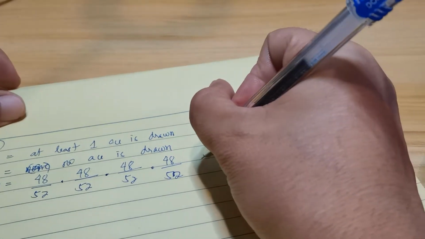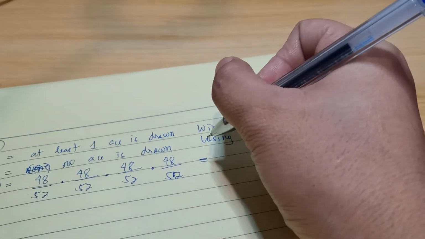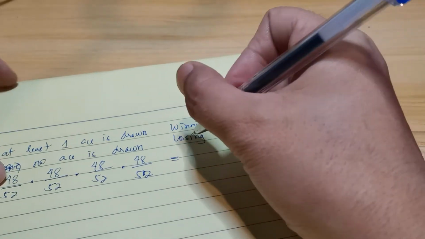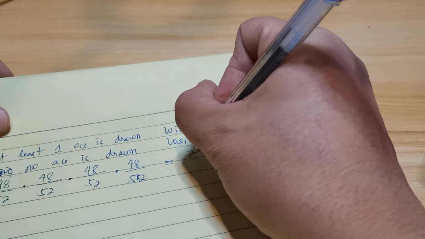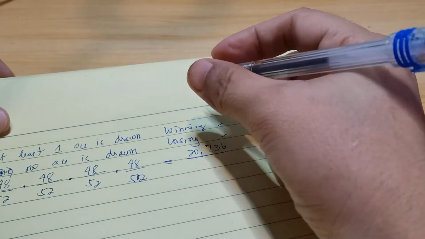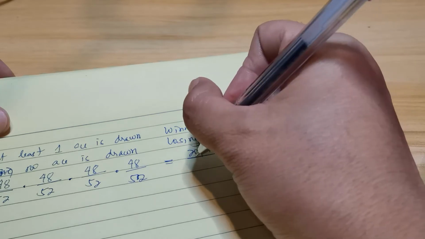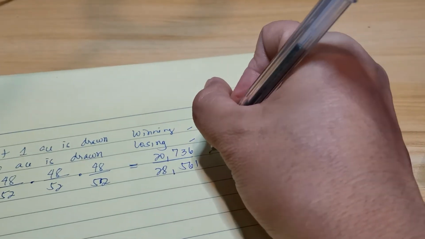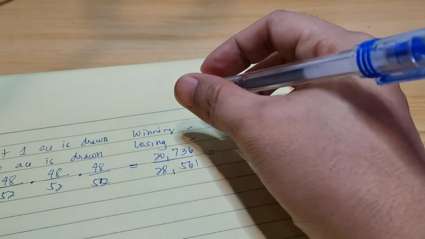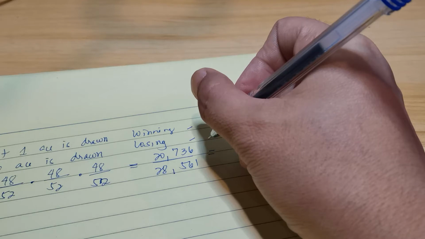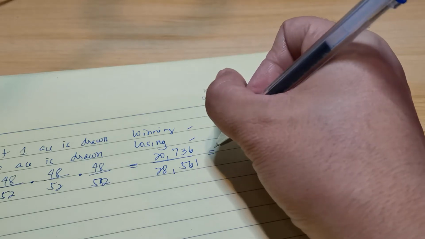Ayan. So, ito yung probability of losing mo. Okay? And so, this is equal to 20,736 over 28,561, which is also equal to wala pala, hindi siya pwedeng i-reduce.